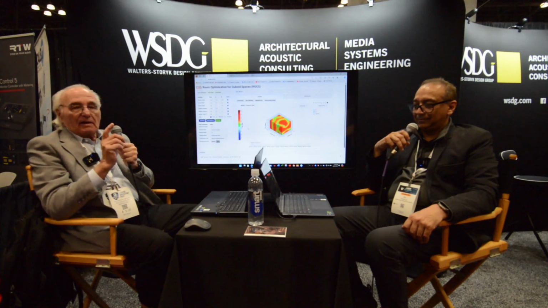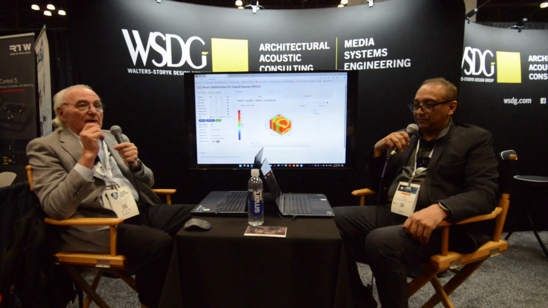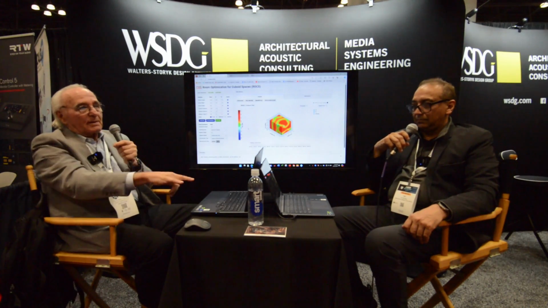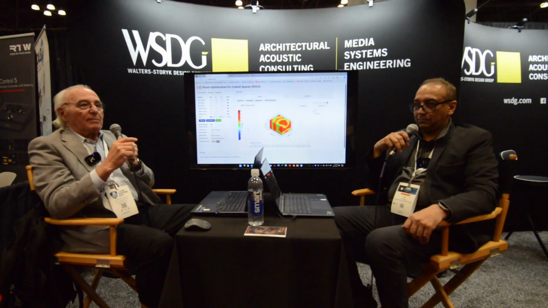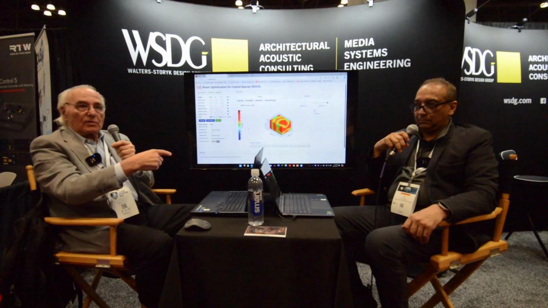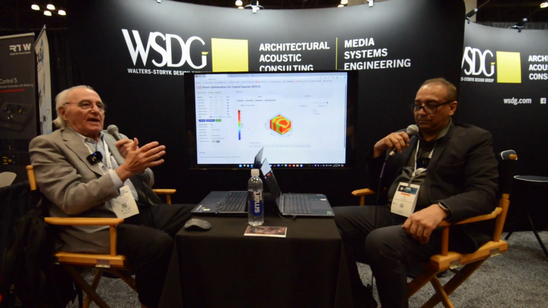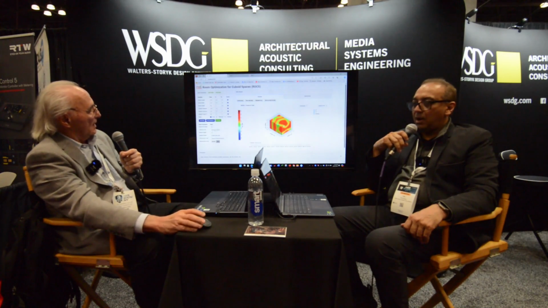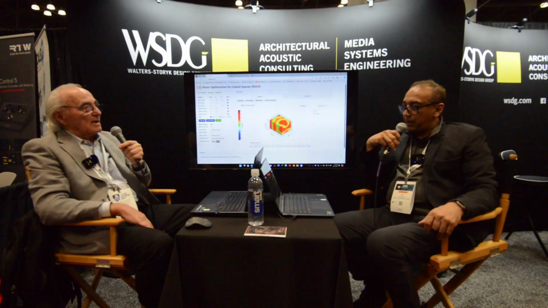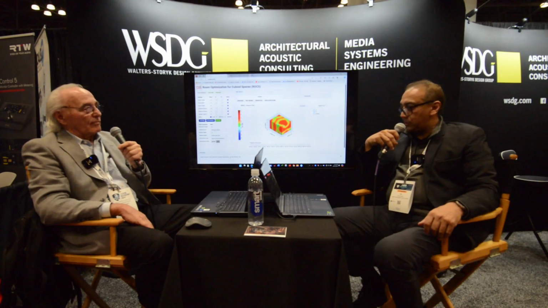But the one thing that you'll see tomorrow in the Roubaix section is we can optimize multiple subwoofers. Generally the subs underneath the mains are sort of fixed, but we can also optimize them around the room. And what that does is that improves the listening area.